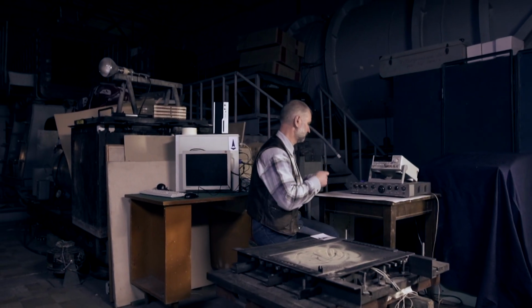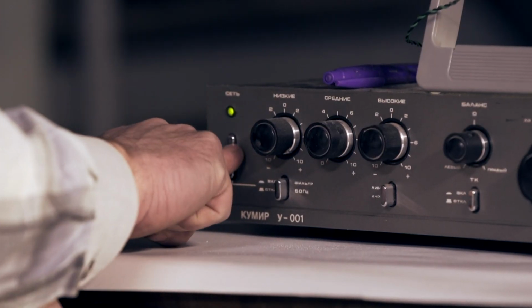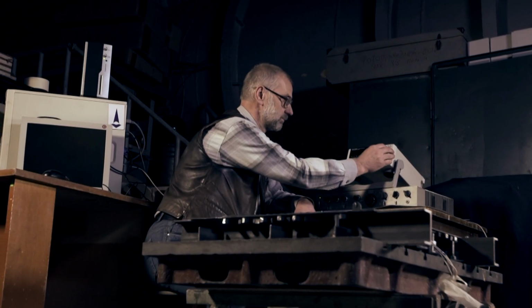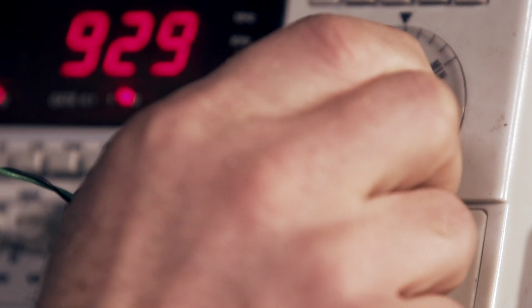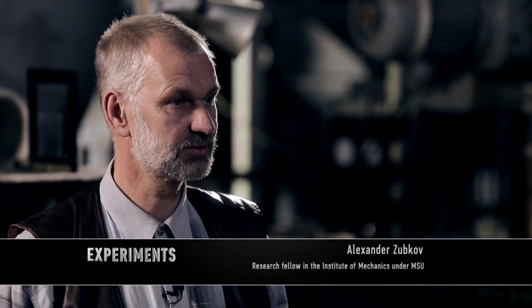The speakers installed underneath the black metal plate are turned on. The frequency can be adjusted manually in the range from 10 to 150 hertz. And the sand on the plate starts forming a pattern. When a metal plate is exposed to a certain frequency, it reaches resonance.